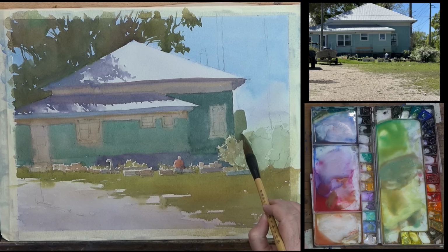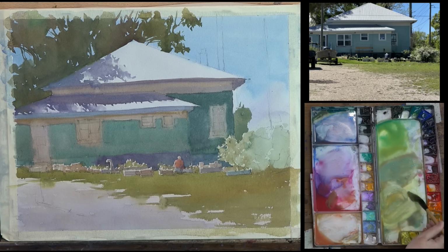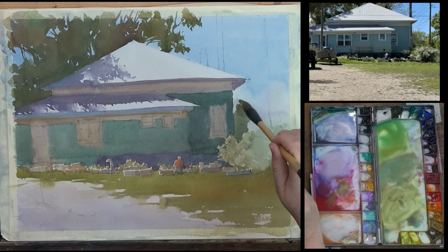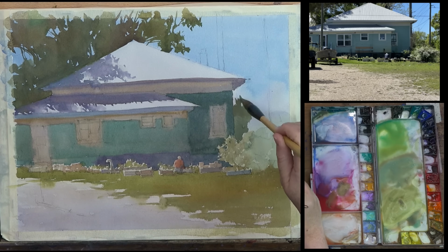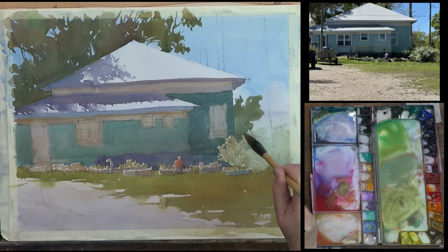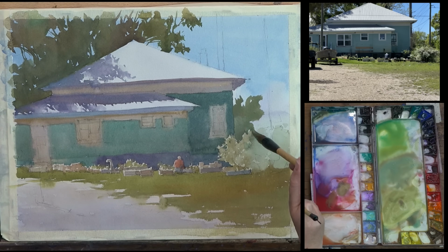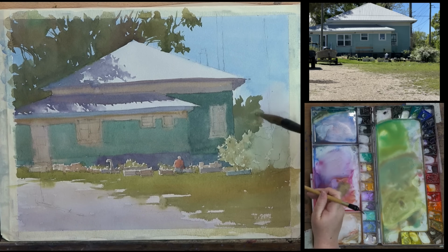Now, here's an interesting point. So this back group of trees, I am painting right up to the house, and that is a hard edge. Well, it's not soft because those are dry, right? So they're not blending into each other. However, it is kind of a lost edge because the value of those two adjacent shapes is similar. So I still consider that a lost edge, even if it's not as physically soft.